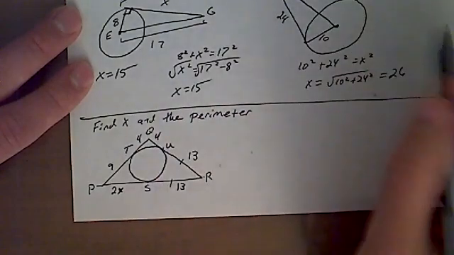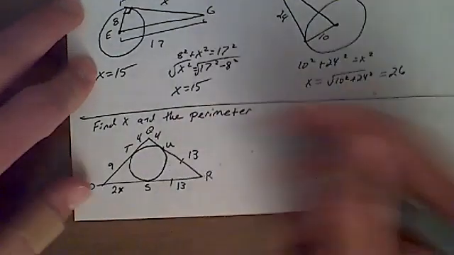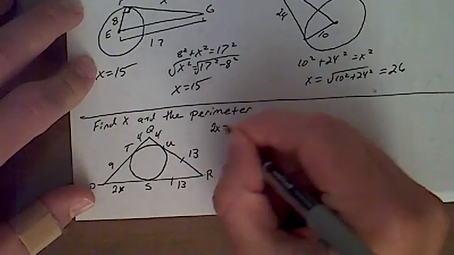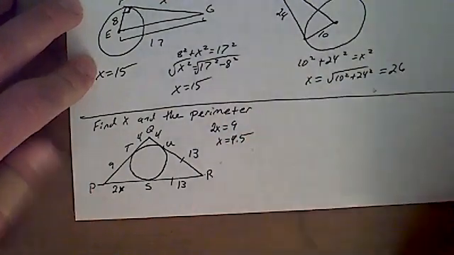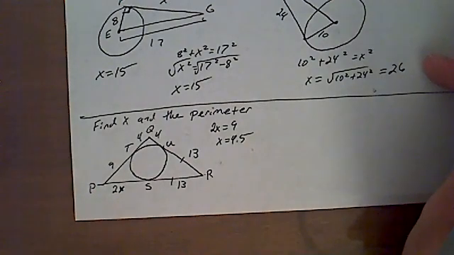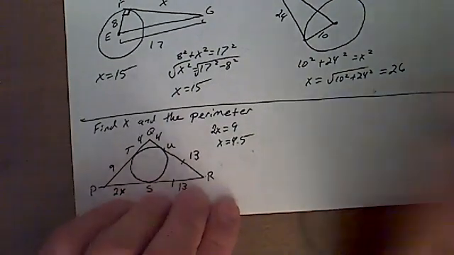This must be 4, and PS must be 9. So that means 2x is 9, and x is 4.5. The next is just the perimeter. So we have 4 plus 4 plus 13 plus 13 plus 9 plus 9, and we get perimeter is 52.